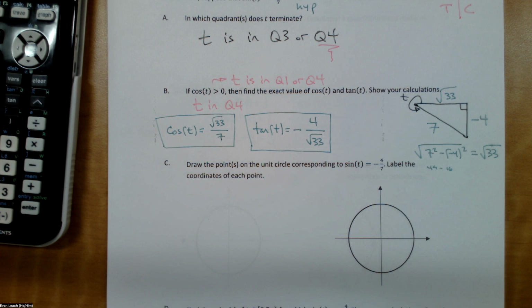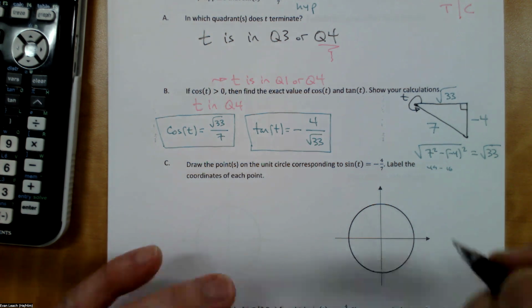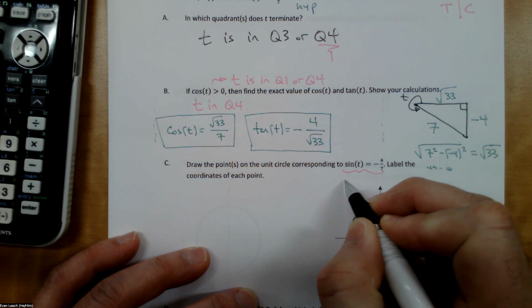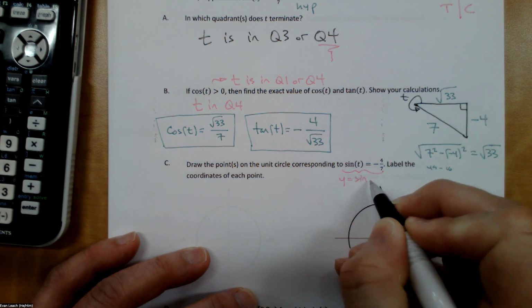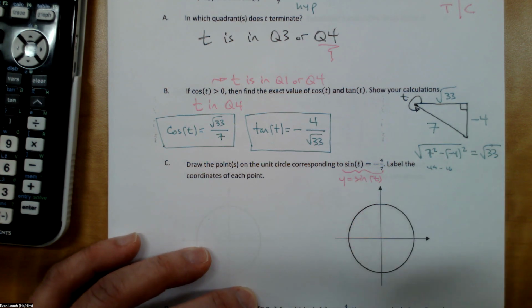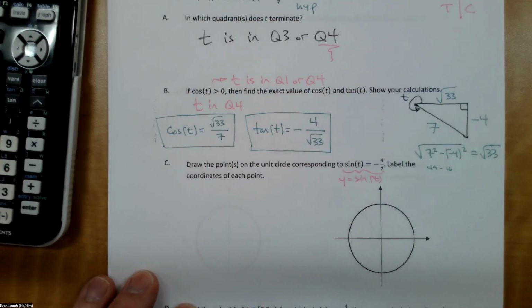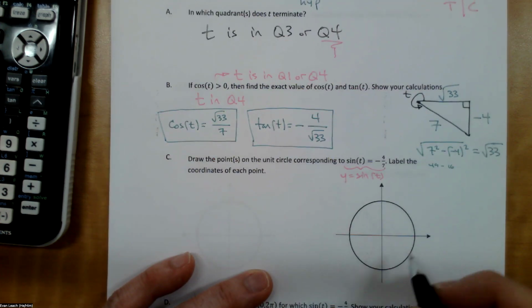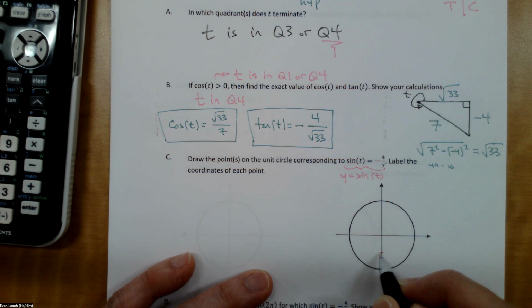In part C, now here we have the sine of t is equal to -4/7. So now we're looking for where the y coordinate is -4/7. So in this problem, we're looking for a y coordinate of -4/7. -4/7 is a little more than a half, so it's down here.